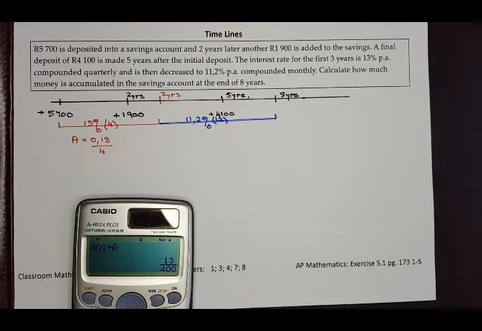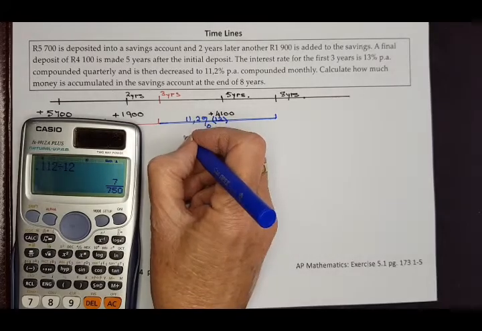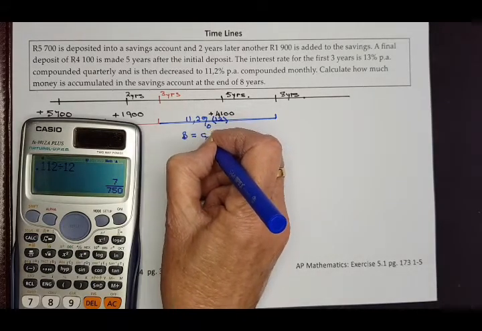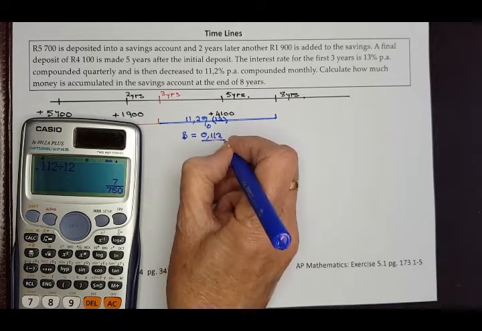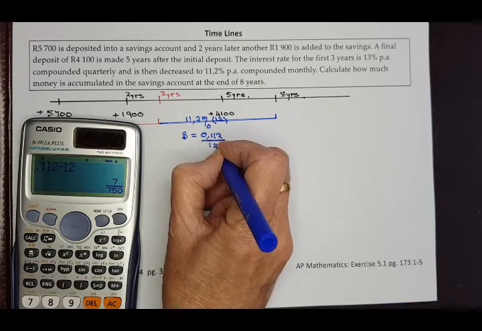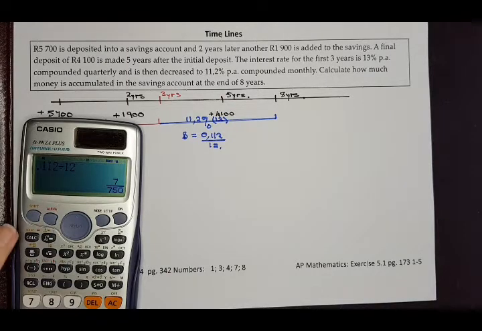Then I have a second interest rate, so I need to store it in another memory. Okay, so now I have 11.2%, 0.112. It's compounded monthly, divided by 12 equals. So my monthly interest rate, and this time I'm going to store that in memory B. So I'm going to go shift store B.